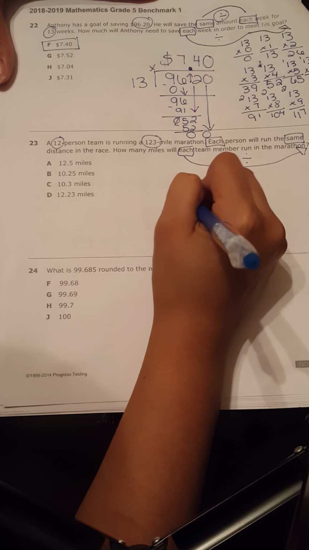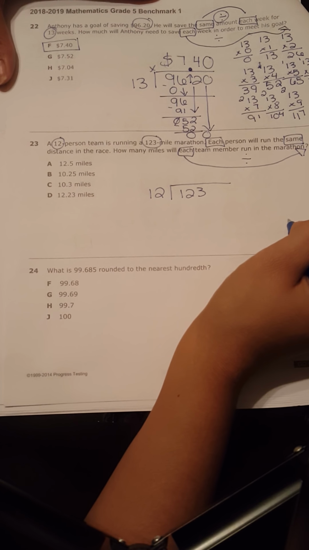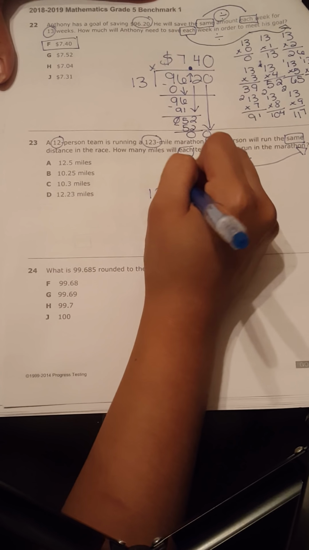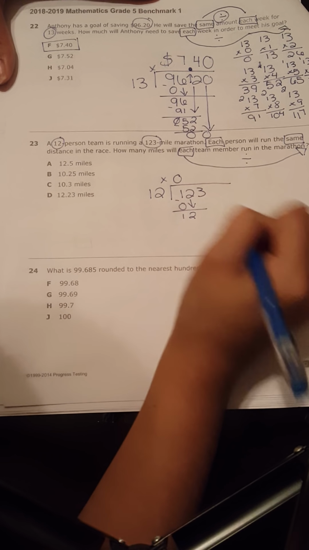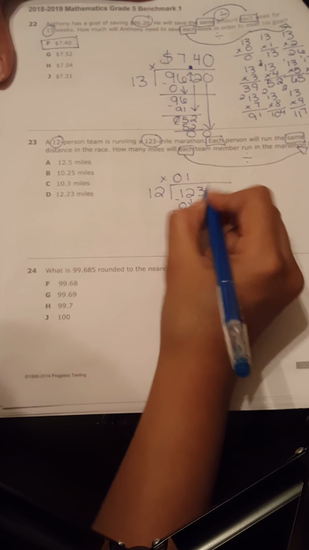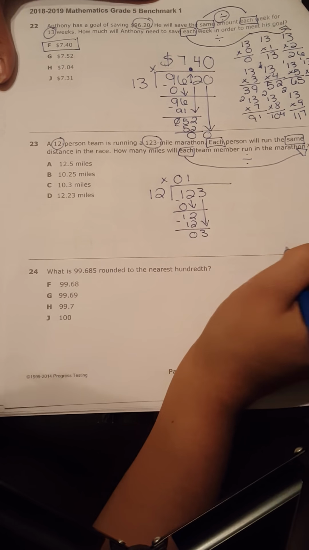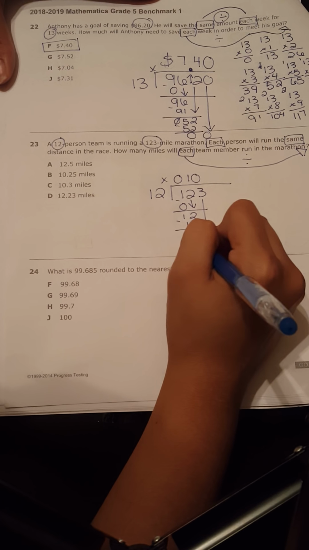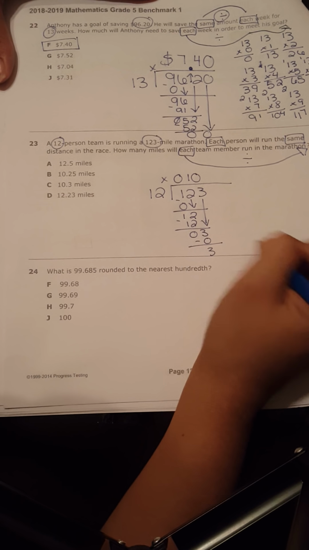I have 123 miles divided by 12. We don't have to write our multiplication facts of the 12s because we already have them. We did our multiplication chart at the beginning of the test, so we're going to use that. 12 times nothing gives me 1. Sister subtract, brother bring down the 2. 12 times 1 gives me 12. Sister subtract, brother bring down the 3. 12 times nothing gives me 3. Sister subtract. Brother bring down the... well, there's nothing to bring down.